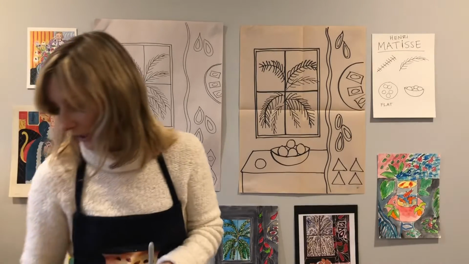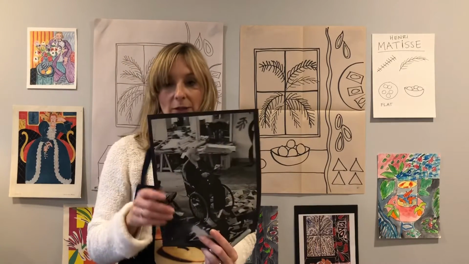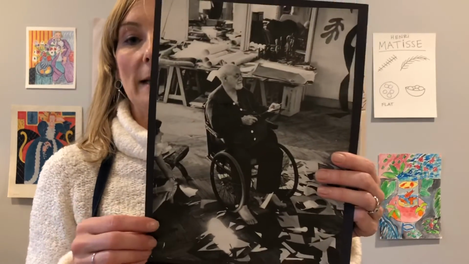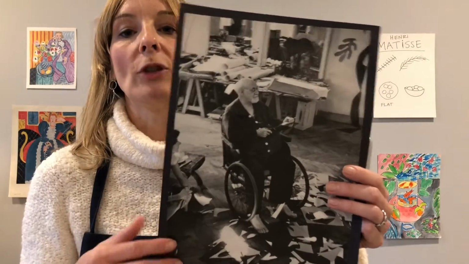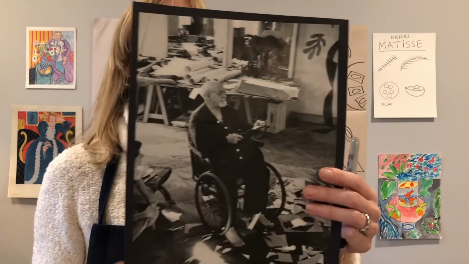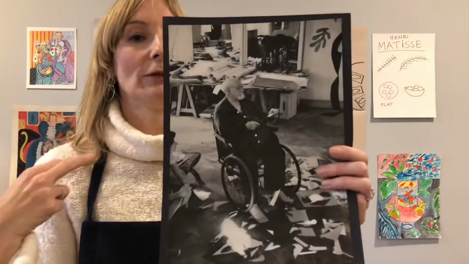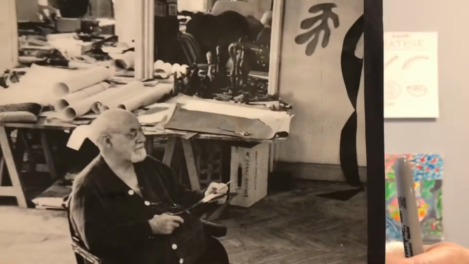Oh, I wanted to show you one more thing, which is, this is actually a picture of Matisse when he was older. He had surgery, and he had to stay in a wheelchair for a while, and he couldn't really paint anymore, so he started to do these really large cutouts from paper, and so that's Matisse.